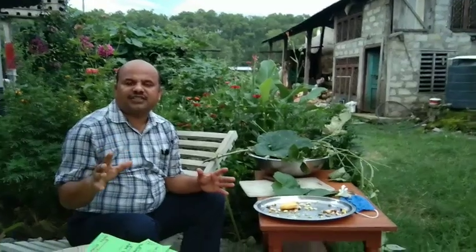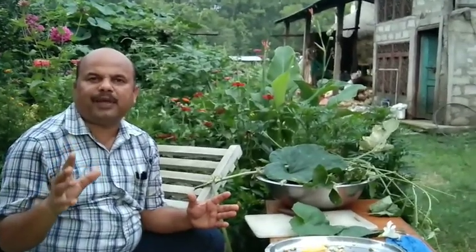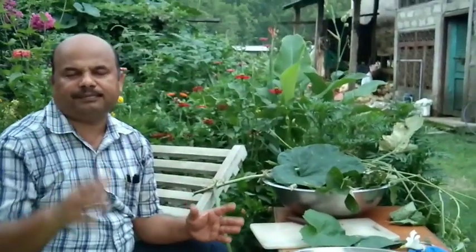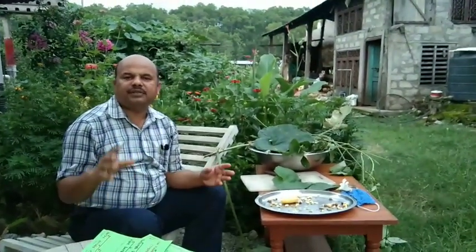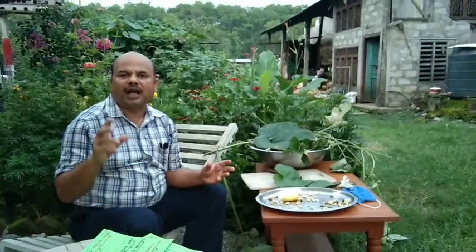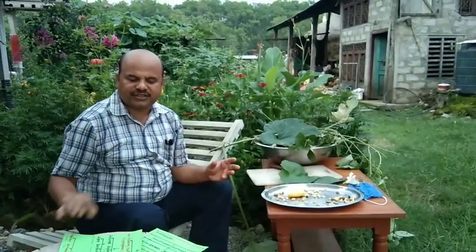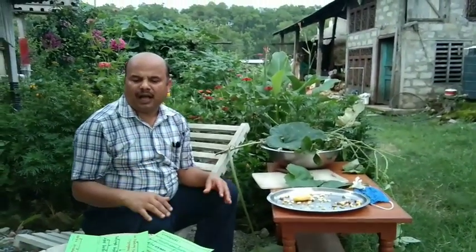This class is for class 6, 7, 8, 9 and 10. Basically I have categorized these differences between the monocot and dicot plants. Class 6, 7 children, you can see the first three differences, simple differences I made, and the other three are for 8, 9 and 10.